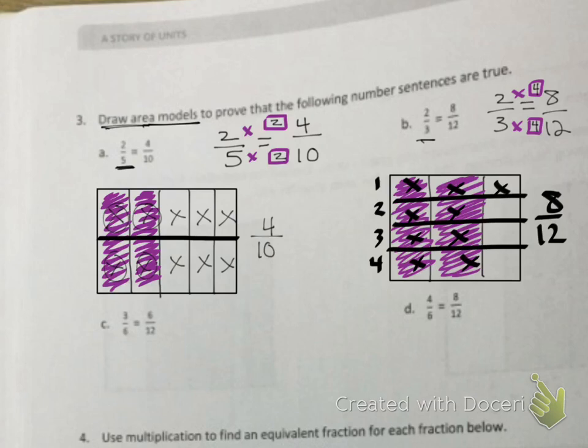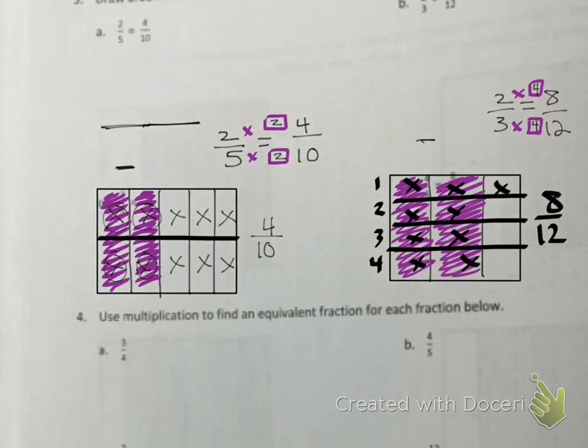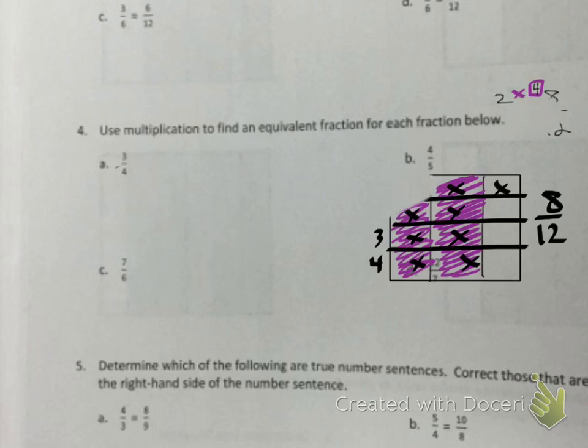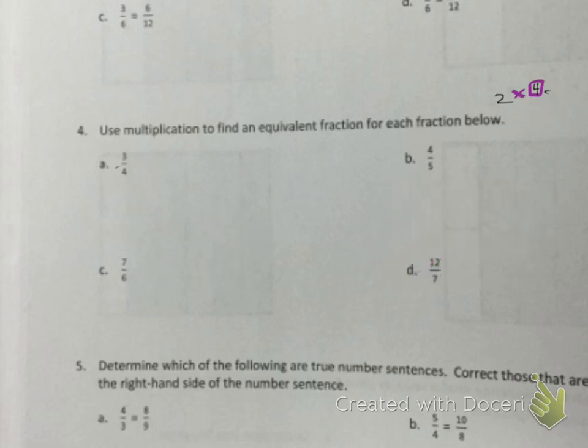Perfect. I'd like for you to do C and D on your own, making those area models and showing the multiplication that is happening with the equivalent of the two fractions. Pause the video, and when you start it again, we're going to be working on using this multiplication to find out what it's being multiplied by.